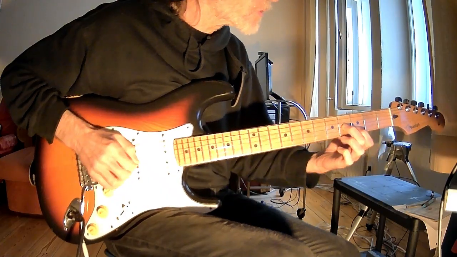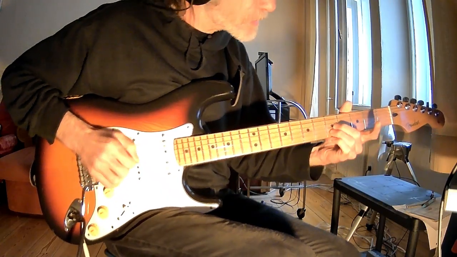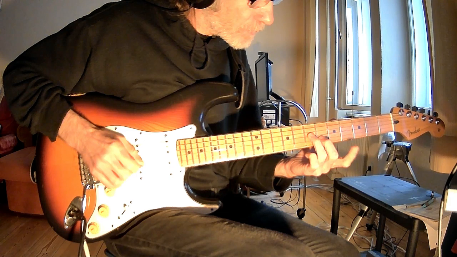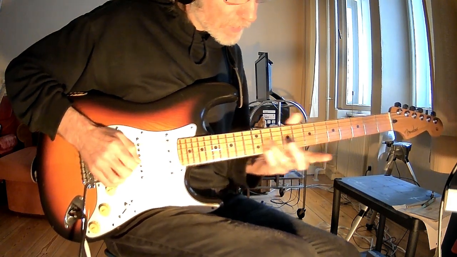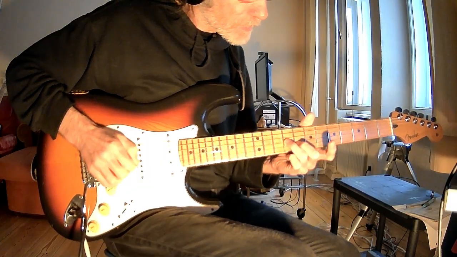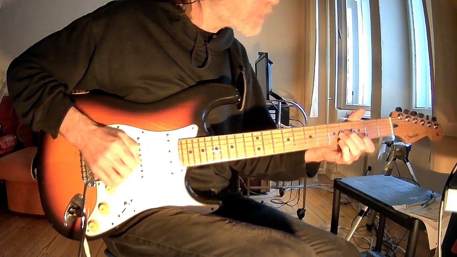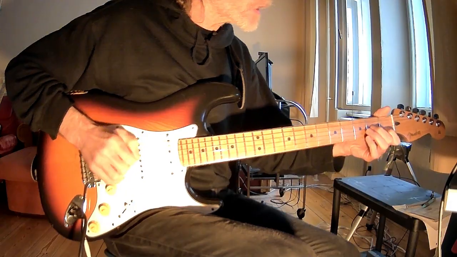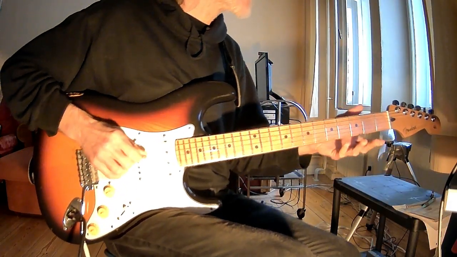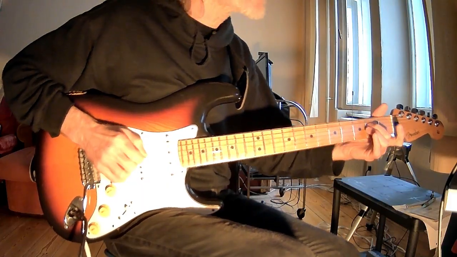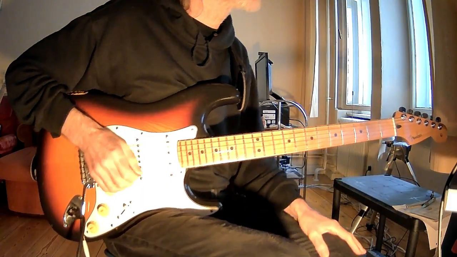Move that up 2 frets, we got B minor, C major, D minor, E minor, F major, G major, back again, G, E minor, D minor, C, B, A, G, A minor, B minor, C. On the other strings, D and G, it's the same as on the high E and B string.